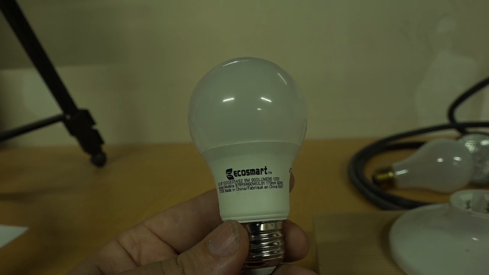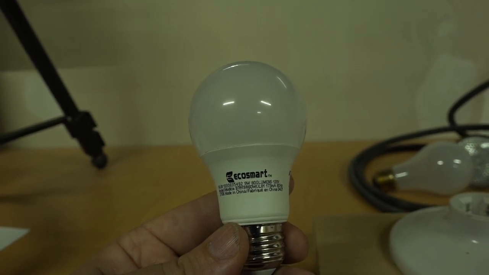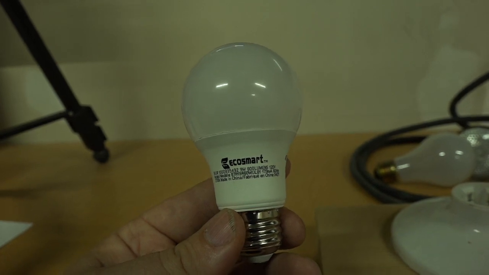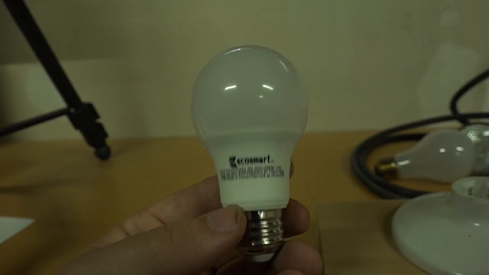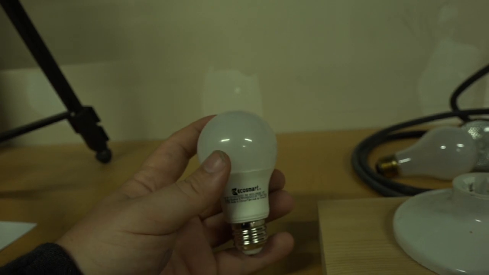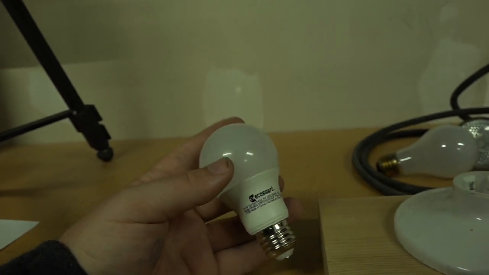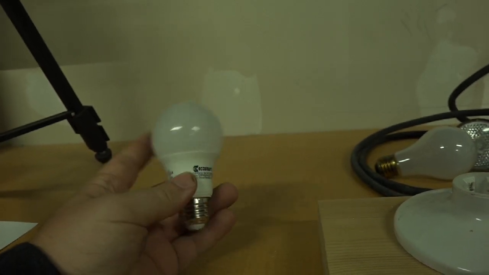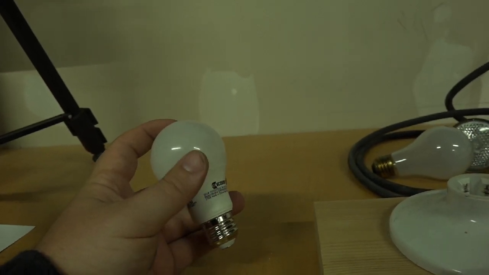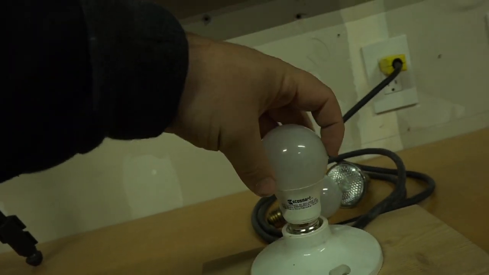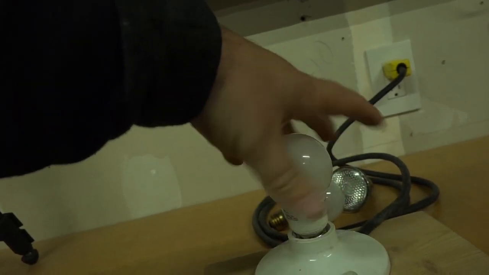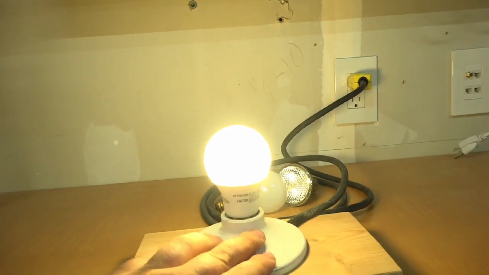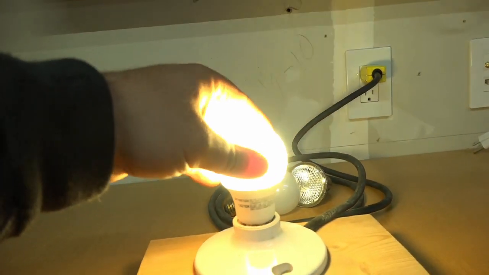So next up is the LED light bulb. This light bulb is a 9 watt, 800 lumens light bulb. It is a standard A19 form factor. It's 2700 Kelvin and it's plastic, so you don't have to worry about breaking it. And just like the traditional bulb, it just screws into a normal base and you get light.